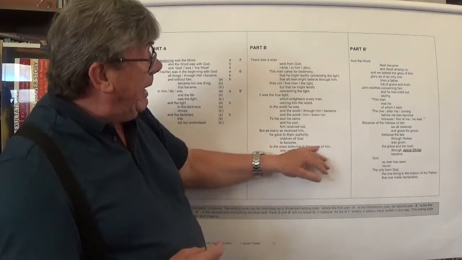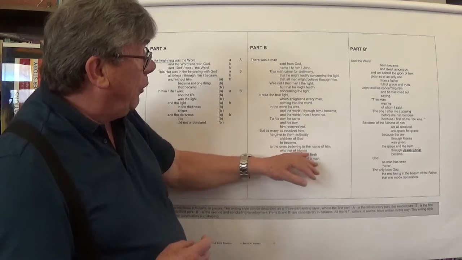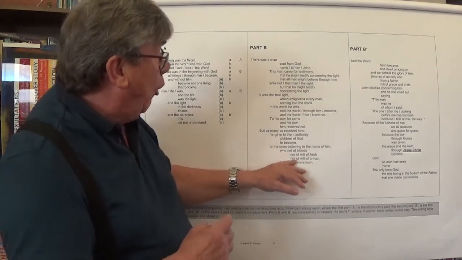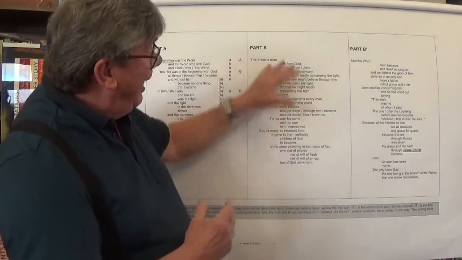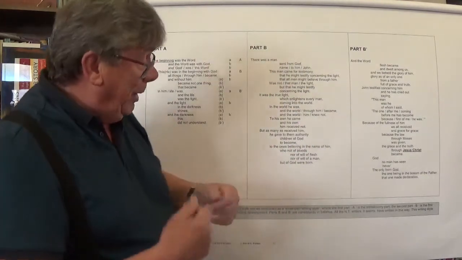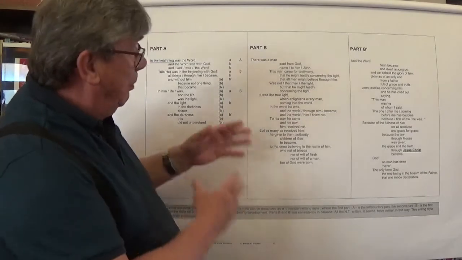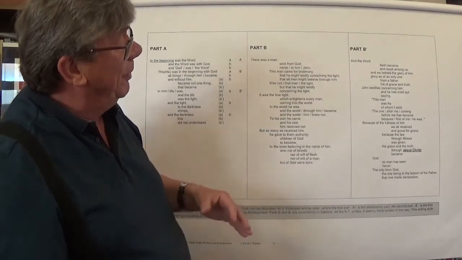To the ones believing in the name of him, who not of bloods, nor of will of flesh, nor of will of a man, but of God were born. It's stirring stuff. And it's beautifully written, beautifully told.